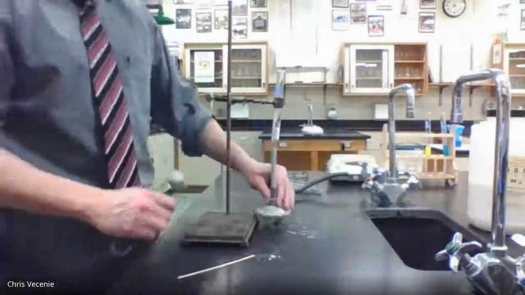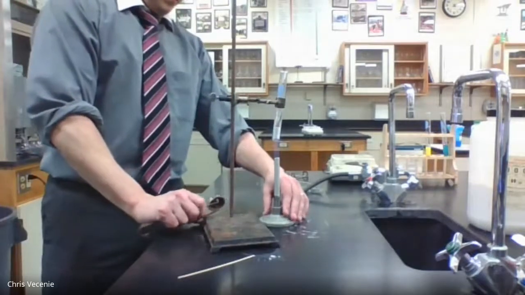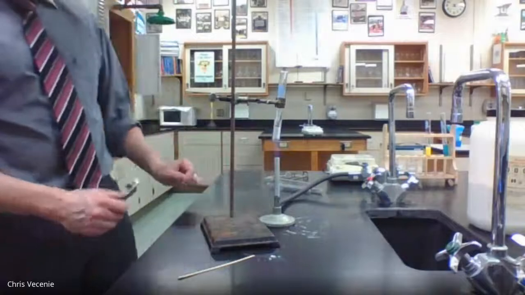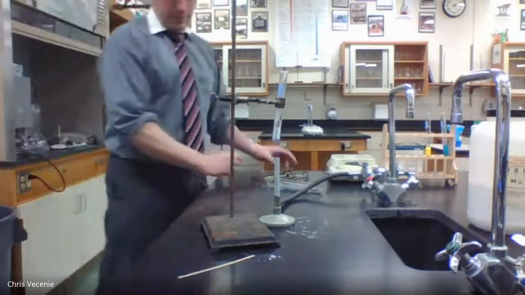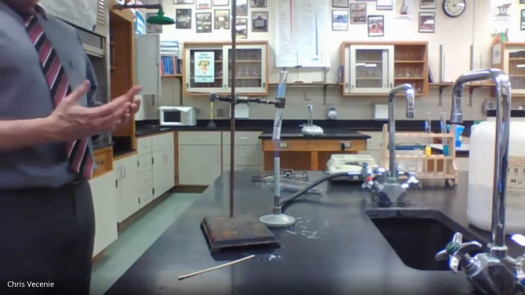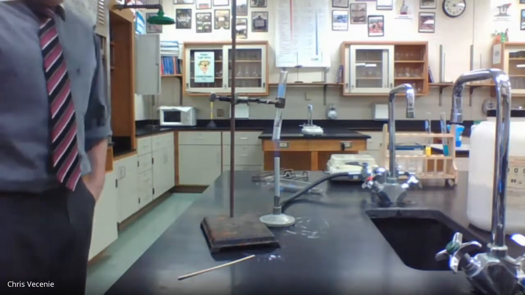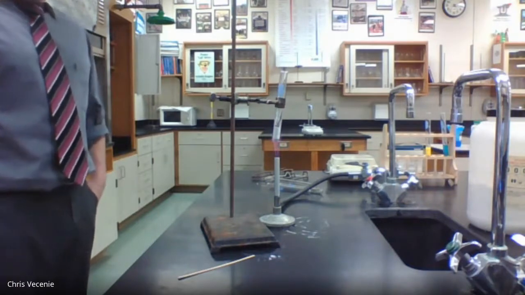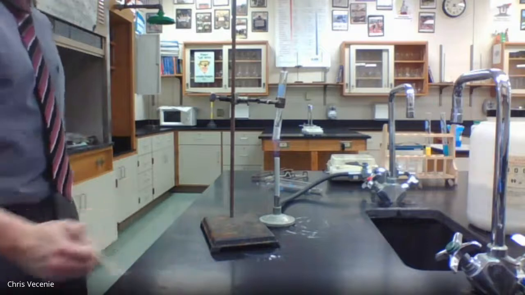Okay, my burner's going. All right, we're going to heat that, and you want to keep an eye on it because every once in a while, if you produce a gas, for instance, underneath that solid and it can't escape, it's going to want to push that solid up out. So we want to make sure that that doesn't happen.